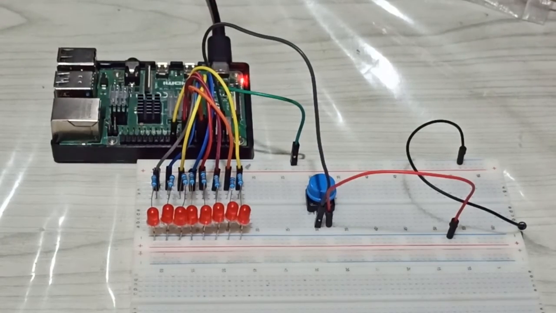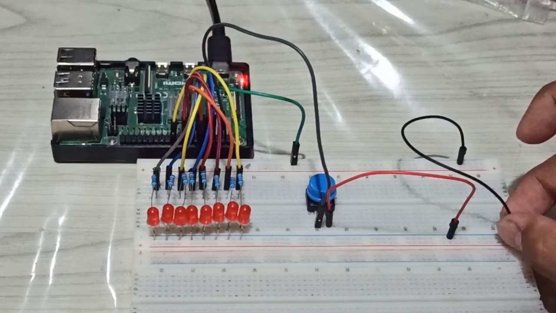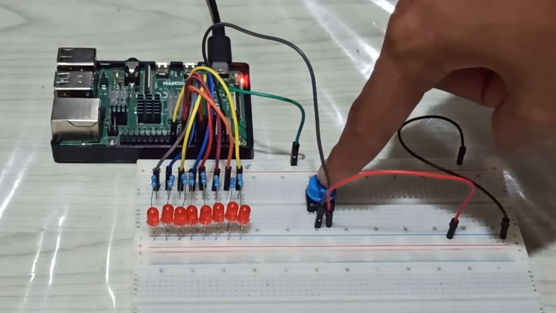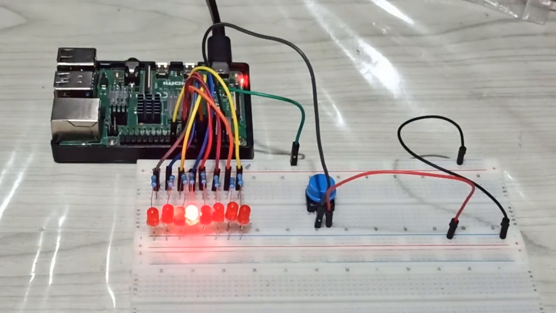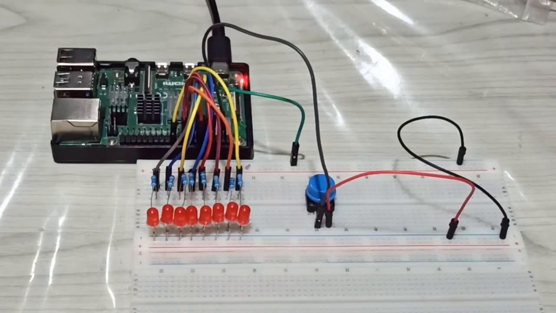Here is our final circuit, and for our output testing, I will now push the button. We can see that pattern 1 executes for 10 seconds, and then pattern 2 executes for 5 seconds. And it will loop back to pattern 1 to repeat the process.